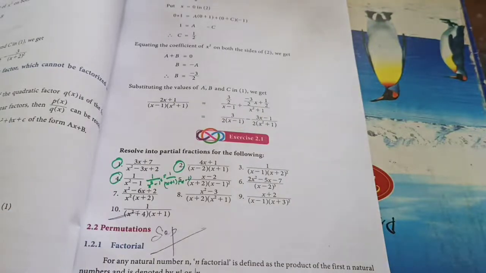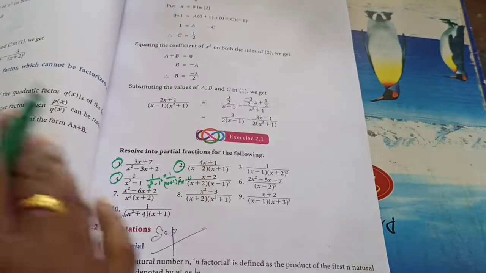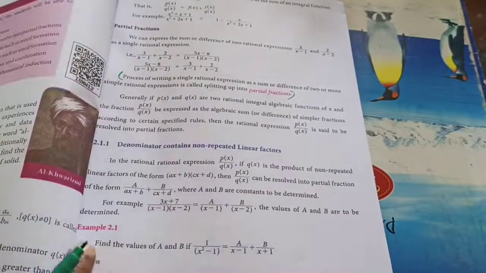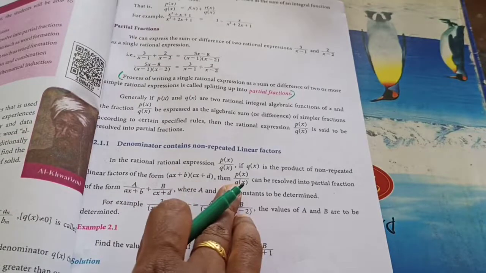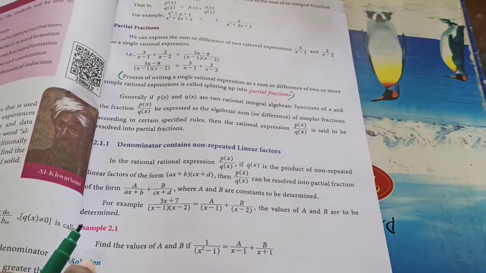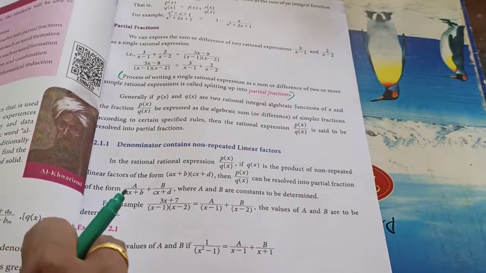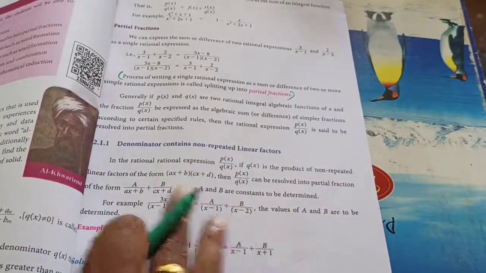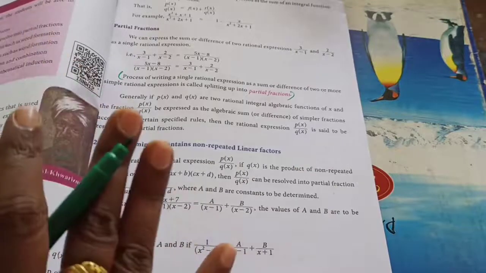Take down your classworks. The 3 examples you take down. When you are writing the classwork, put the heading Algebra, put the side heading Partial Fractions, and the 2 lines of definition of partial fractions I explained, take that into your notes. Afterwards, put the side heading: denominator contains non-repeated linear factors. Directly you come to example 2.1. Example 2.1, 2.2 and 2.3 you copy down. And afterwards, you need to do the home assignments and wait for the next class.